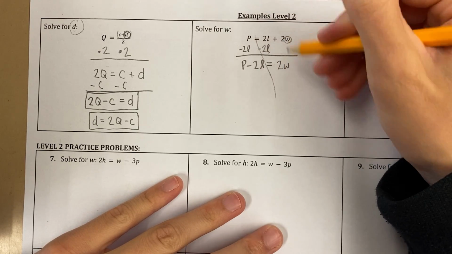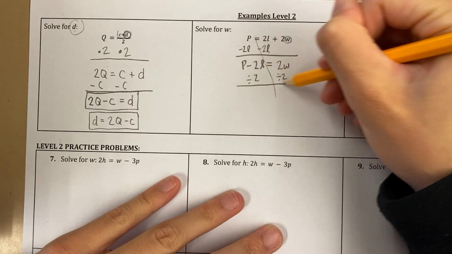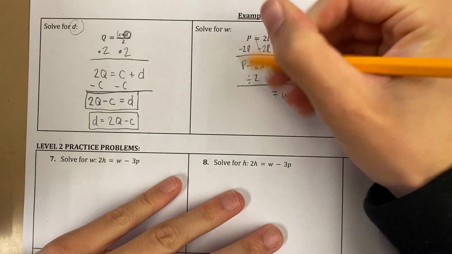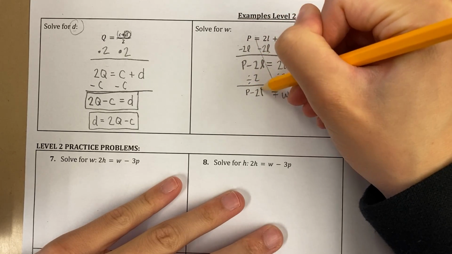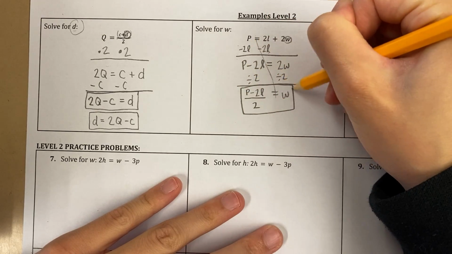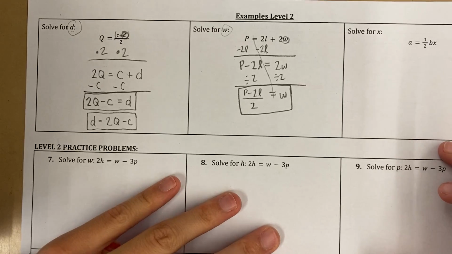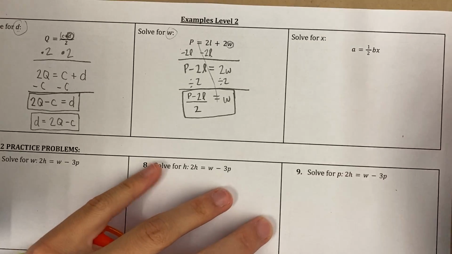Okay, 2W. Now, how do I get W by itself? I need to just divide by 2. Okay, so I get W equals P minus 2L, divided by 2. Looks like this, right? Looks a little long and crazy, but W is by itself, and that's what I was being asked for.